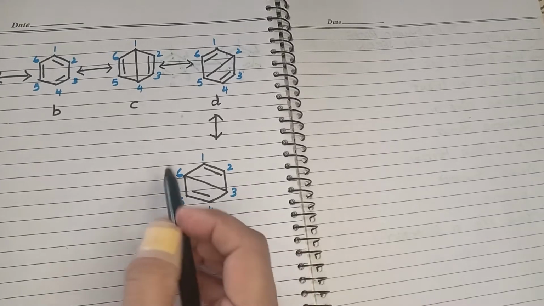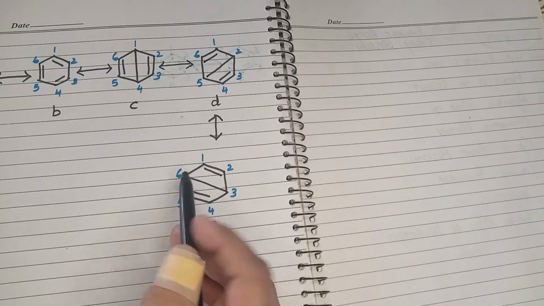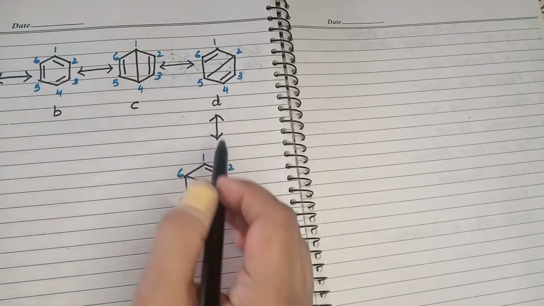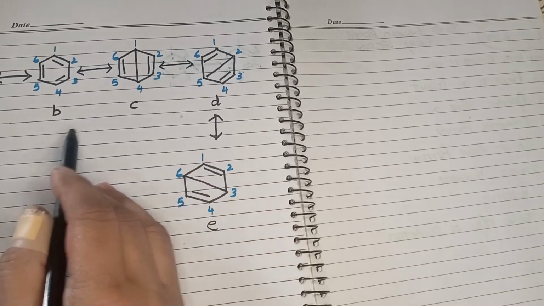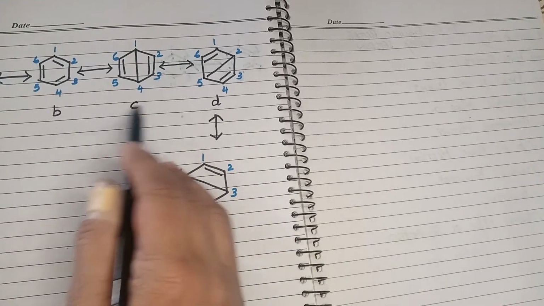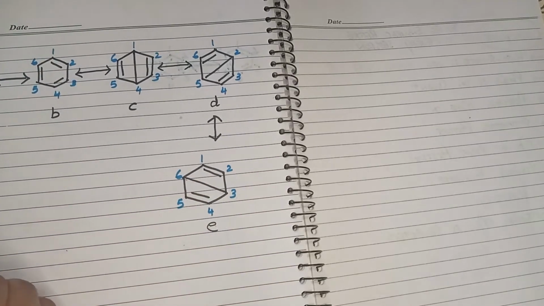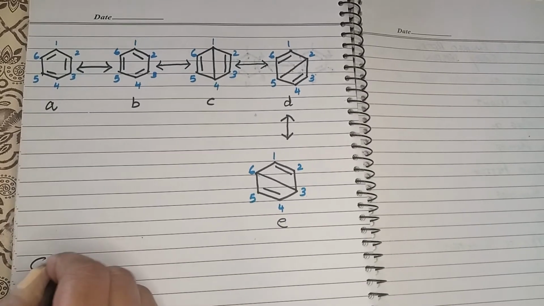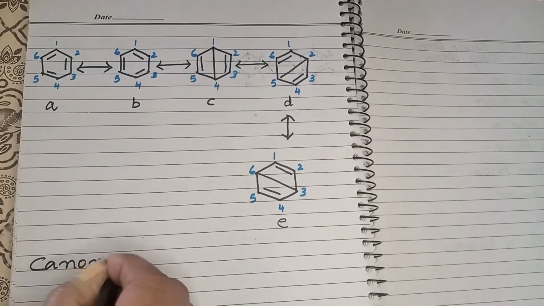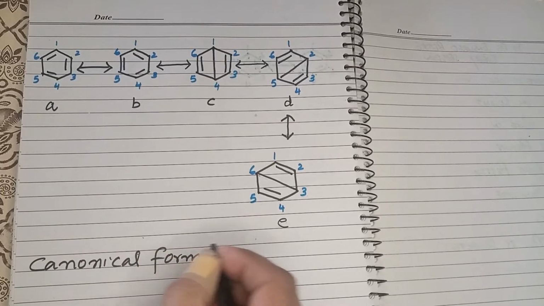So there are 5 resonating structures of benzene, and resonance is represented by the double-headed arrow. These are the resonance structures, or we can say these are the canonical forms.